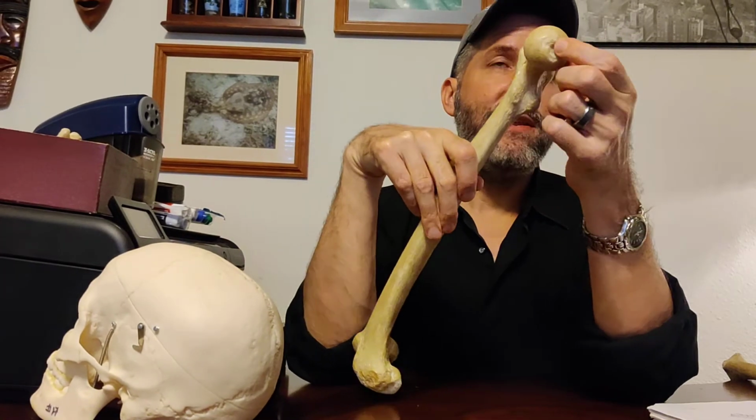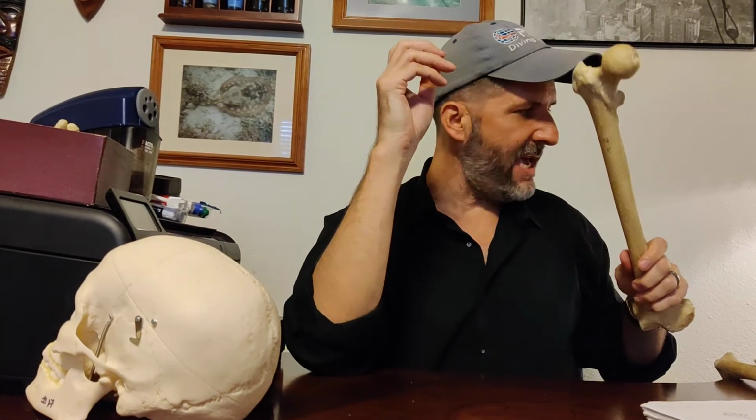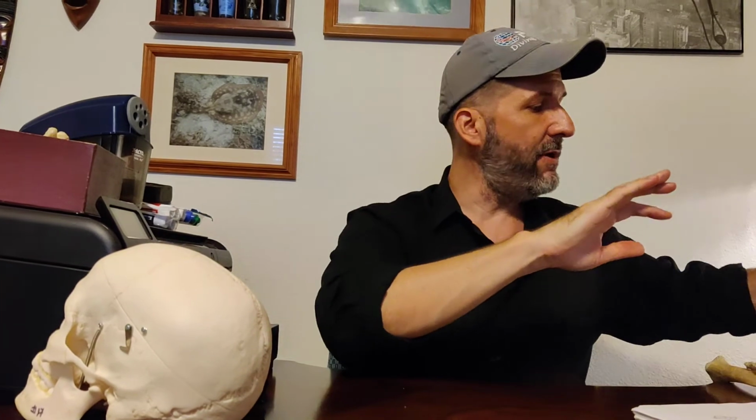It's the fovea capitis femoris. The fovea is a little pit. Damn it, I hate it. Anyway, but that's the femur. All right.